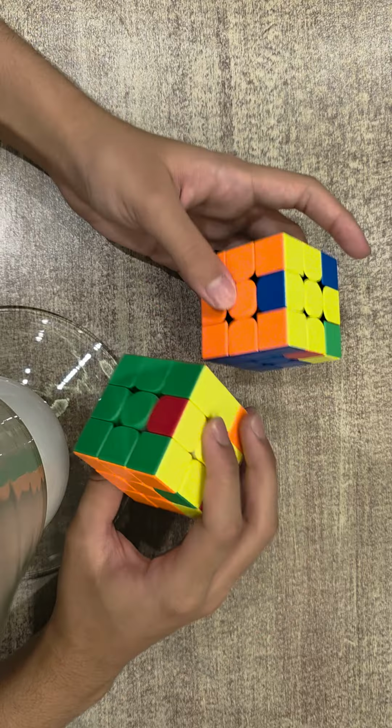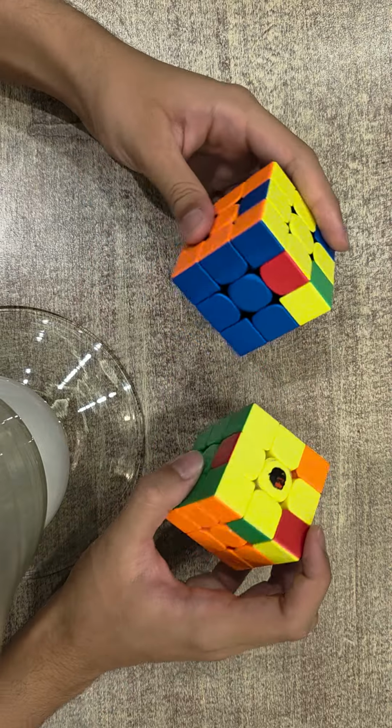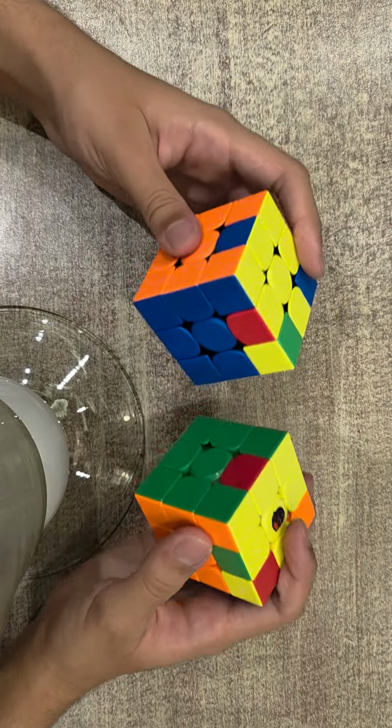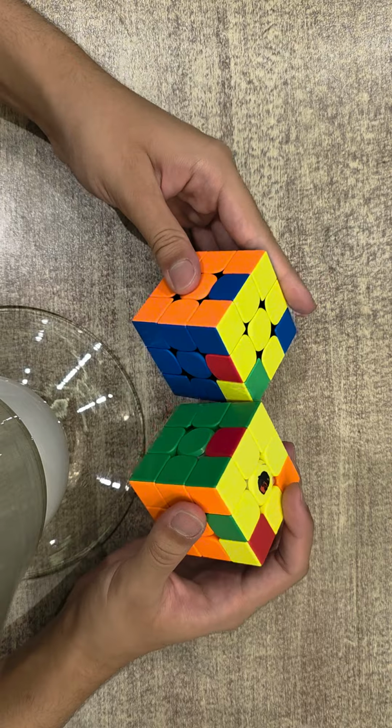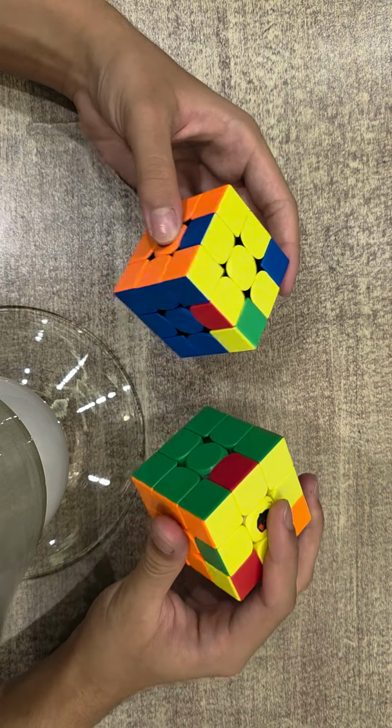Now, maybe I could be lying. Which one's case 6 and which one's case 5? Use the recognition technique about case 5 and case 6 and type in the comments which one is case 6 and which one is case 5.